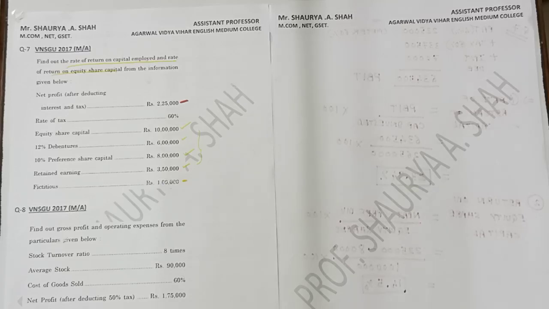So when we will start with the sum, before that few information. What is the sum all about? You have to find out the gross profit. You have to find out the operating expenses from the following. What is being given in the sum? Only 4 particulars are given, students. The very first is your stock turnover ratio. The second is your average stock. The third is your cost of goods sold, but it is given in percentage. Why? Because both of these things are given in the sum. And the last is your net profit after deducting the 50% tax, that is 1,75,000, right?